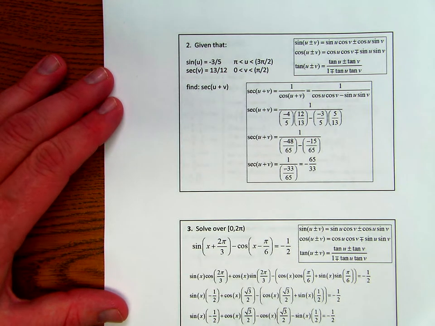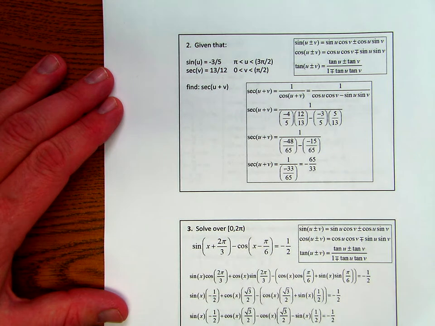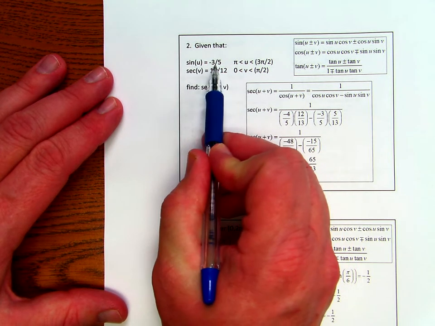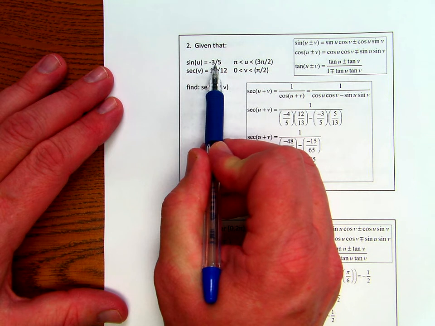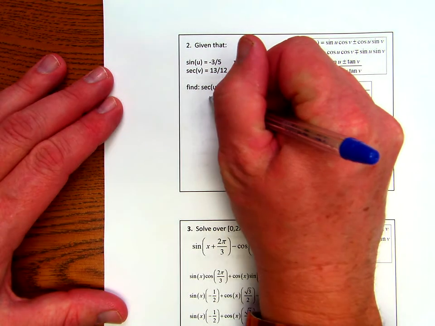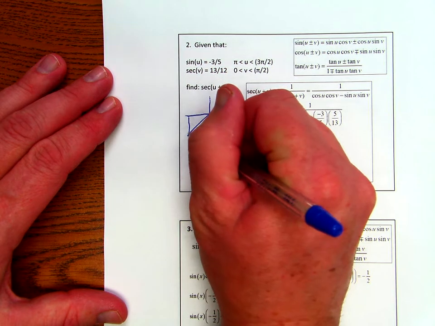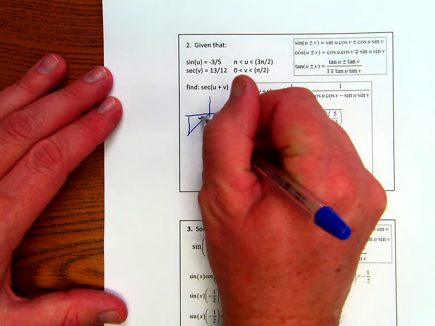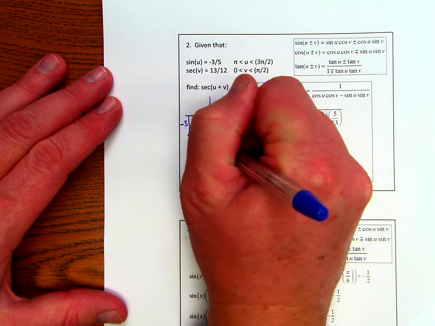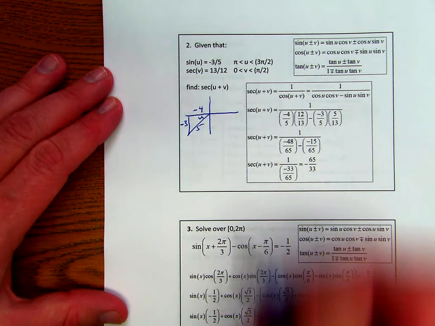All right, well, when we're talking about rotations in the coordinate plane here, we have to make sure that we draw them in the correct quadrant. So this statement by itself is not enough to locate the angle. They have to give us more information. U being between pi and 3 pi over 2, that's the 3rd quadrant. So when we sketch U, we need to draw it as a 3rd quadrant angle. So there's our U in there. Sine is negative 3/5. This must be a negative 4. And we have a picture to represent angle U.